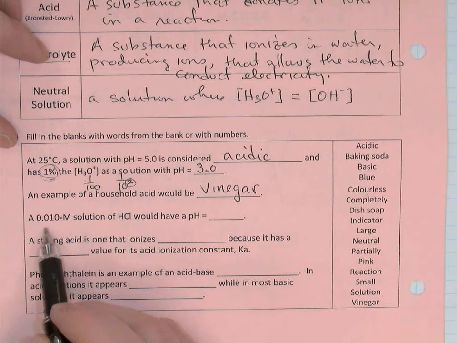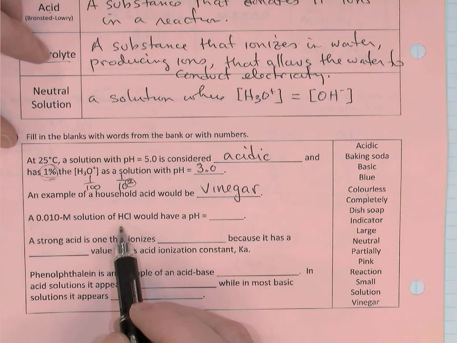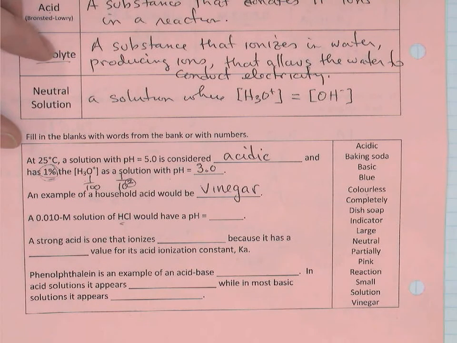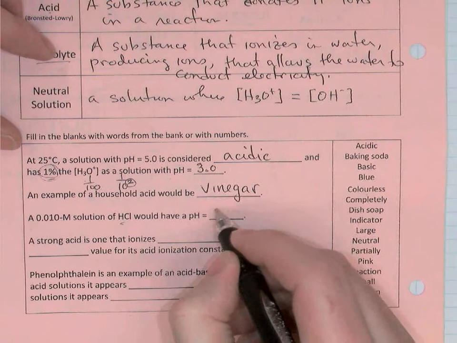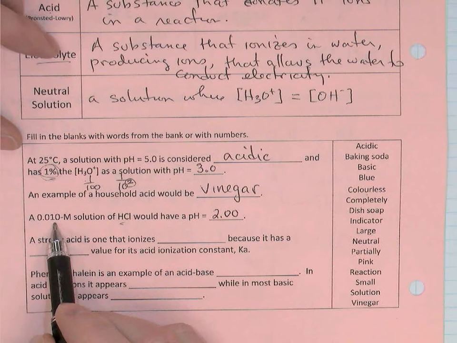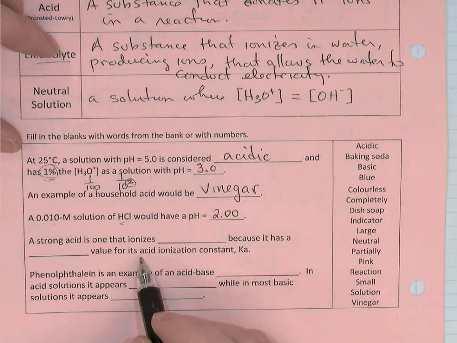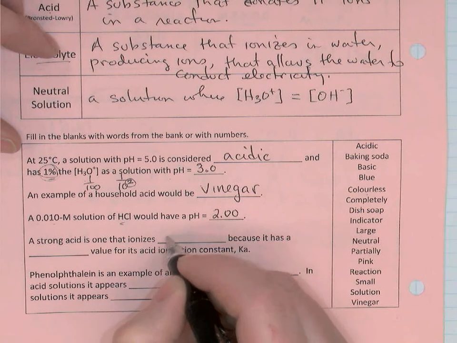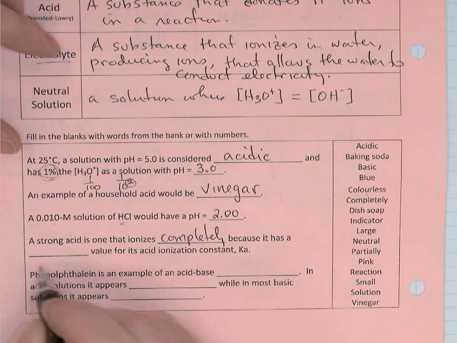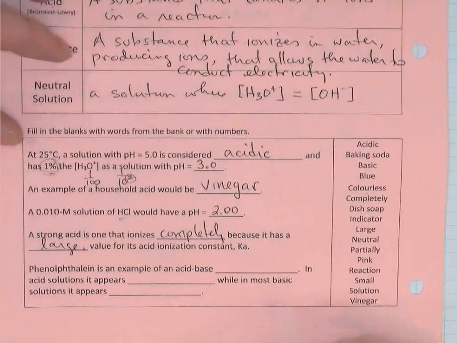HCl, we want to know the pH of a 0.01 molar solution. HCl is a strong acid, so it ionizes completely. In this solution there will be 0.01 molar hydronium ions. And so just doing some mental math or grabbing a calculator, the pH will be 2.00. There were 2 significant digits in the concentration, so I'm keeping 2 decimals in my pH. Strong acids ionize completely, from this list, because it has a large value for its ionization constant, Ka.